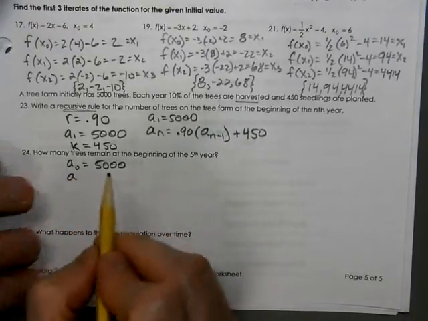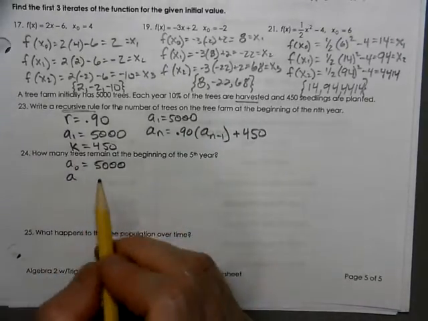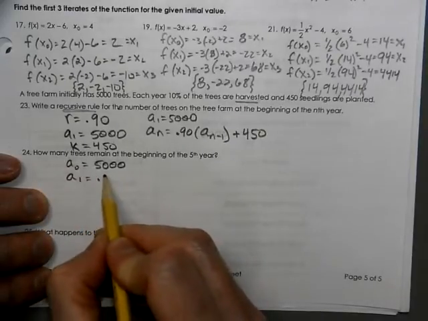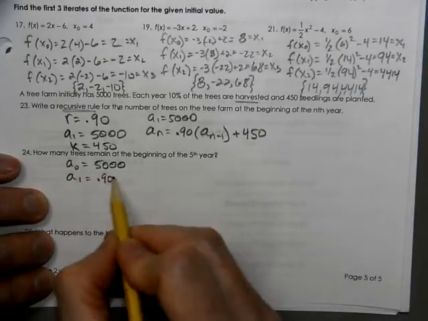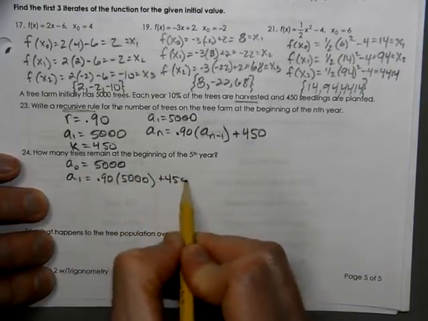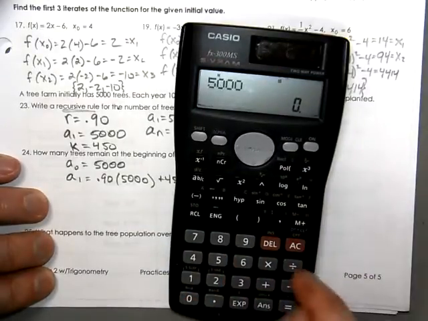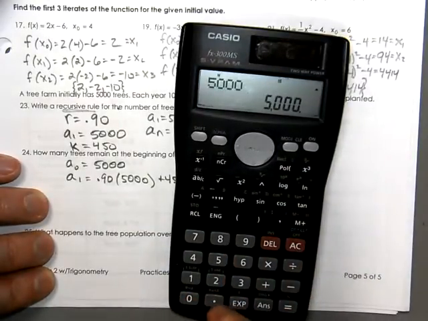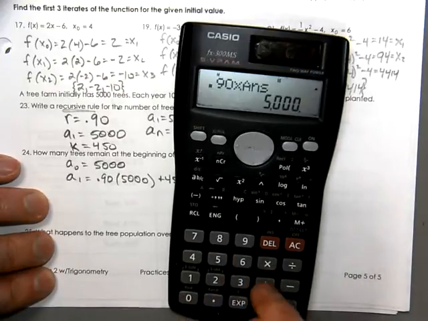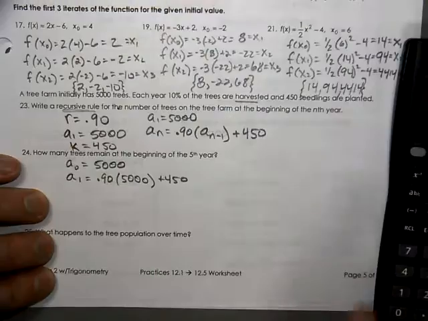At the end of that, at the end of year 1, we're going to take our 5,000, we're going to take 0.90 times our answer and add 450 to it. So we get 4,950.